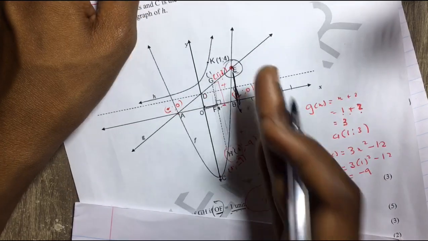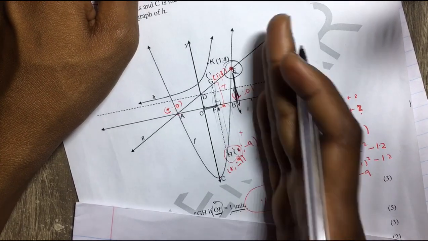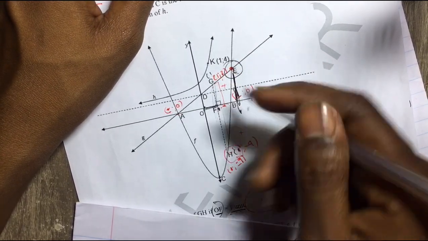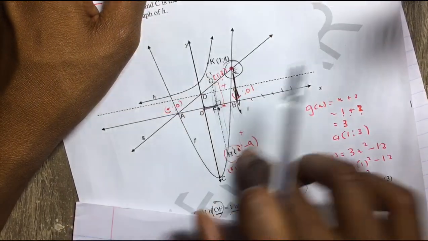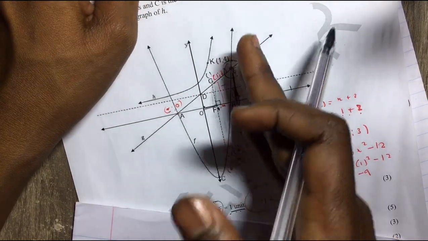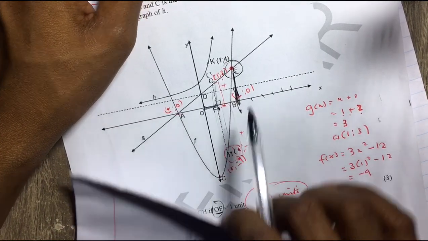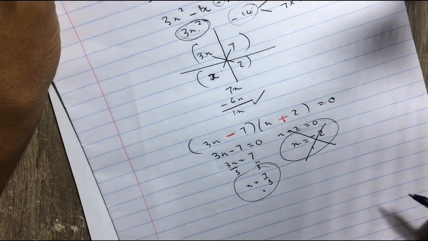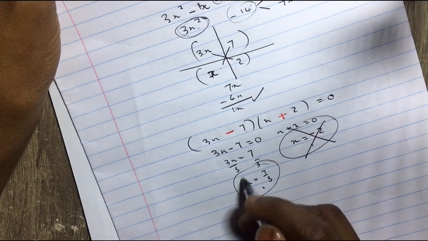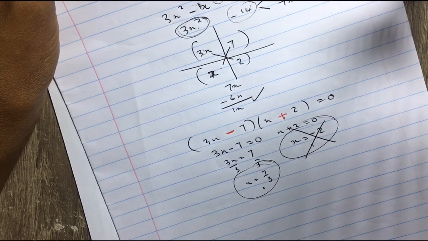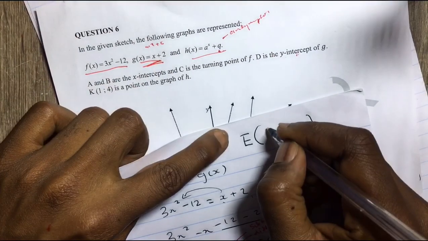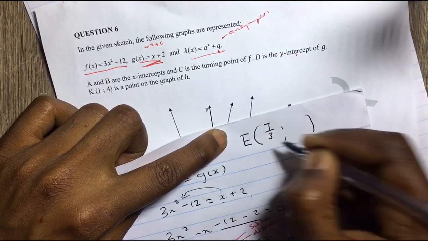That's what you must ask yourself. Are we dealing with a negative number or a positive answer? You look at the position. Where is your point? Our point is in the first quadrant, and we know that here x is positive. So we are going to disregard the negative value. We're going to take the positive value. Now, I know here it's 7 over 3.